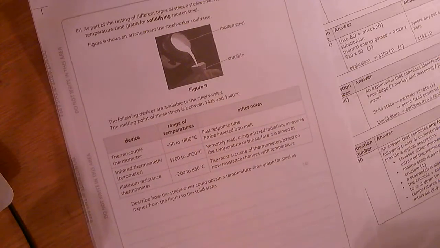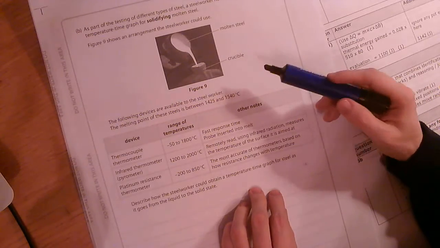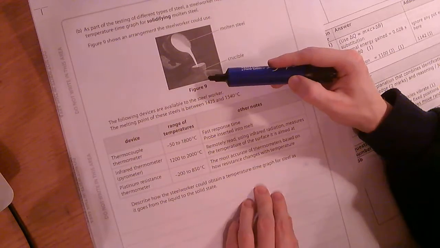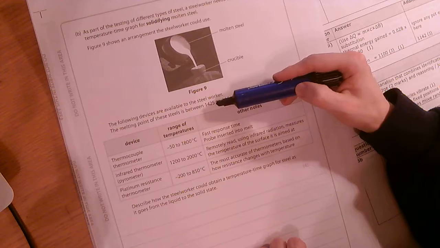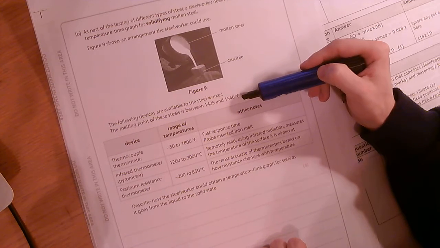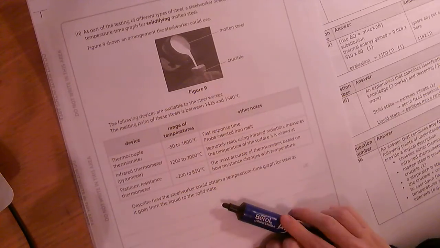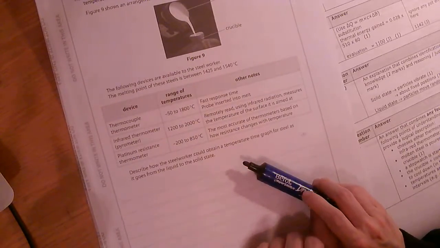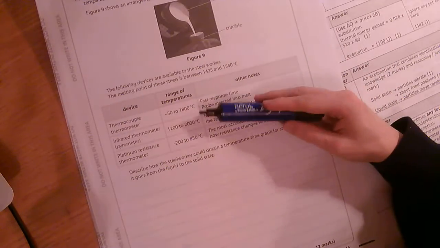And then the final part actually looks more involved than it actually is. They give you this big old table full of lots of information you won't have seen before. We're talking about solidifying molten steel. So we've got our crucible here, we're pouring our steel into our crucible. And we're told that the melting point of the steel is between 1425 degrees and 1540 degrees Celsius. We're going to work out how the steel worker gets his temperature time graph for steel as it goes from liquid to solid. So we're given 3 thermometers.